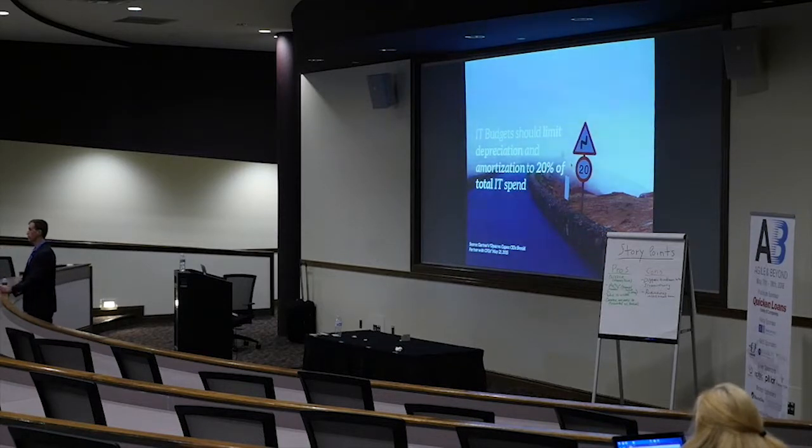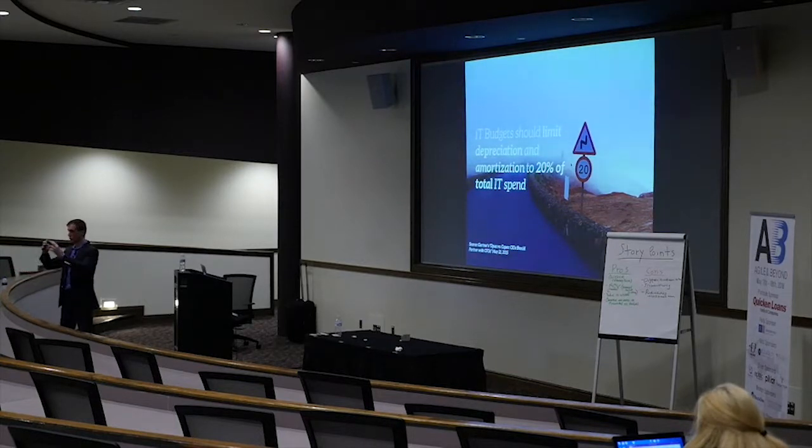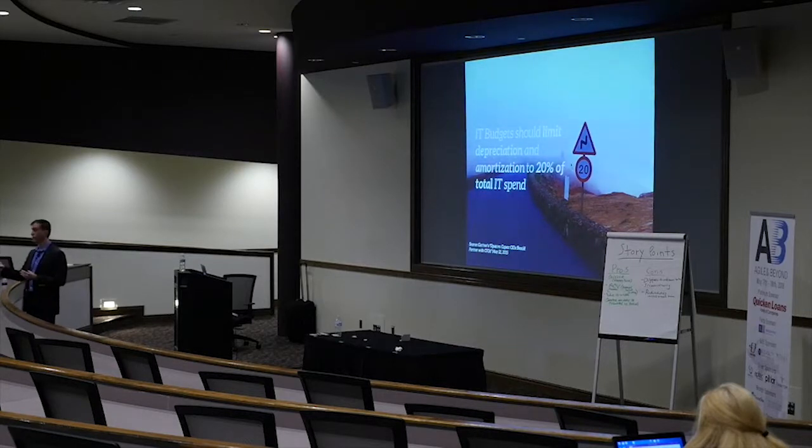Gartner came out in 2015 and did a study about what's the appropriate balance of your amortization and depreciation. What they look at is your depreciation and amortization costs in relation to all of your IT spend, and a good balance is 20%. So if you have 10%, you may have underinvested previously. You may not do a very good job in capitalizing your costs, maybe too much wait time.